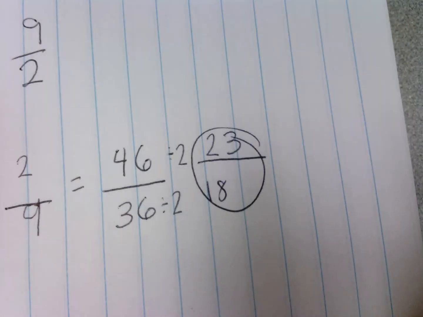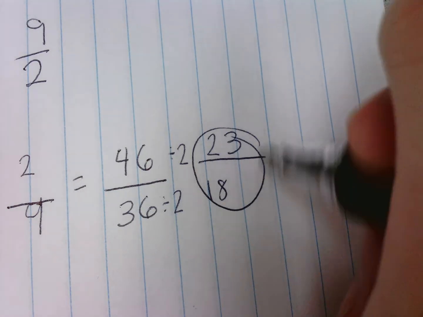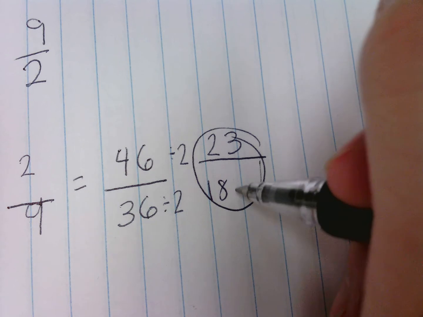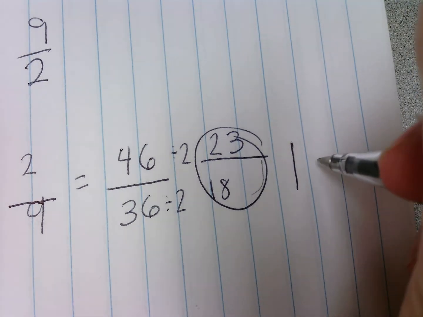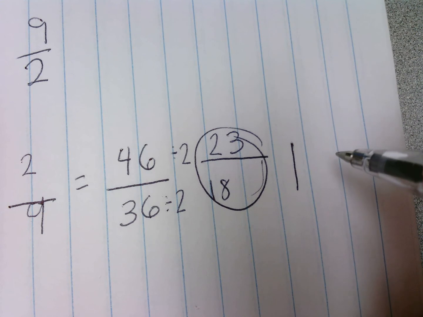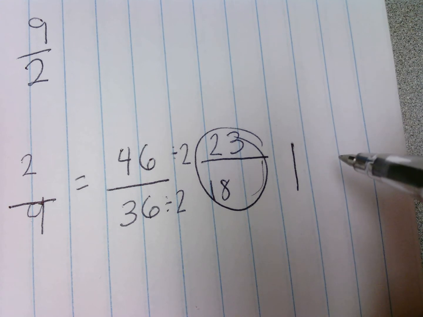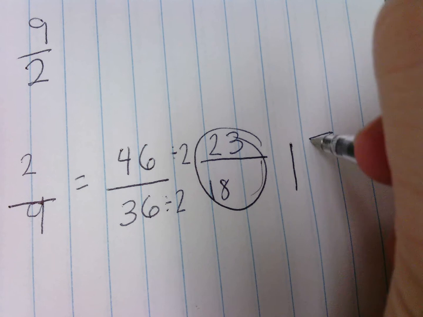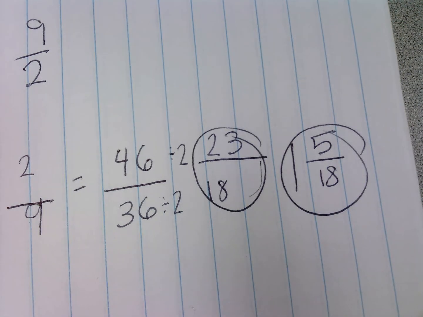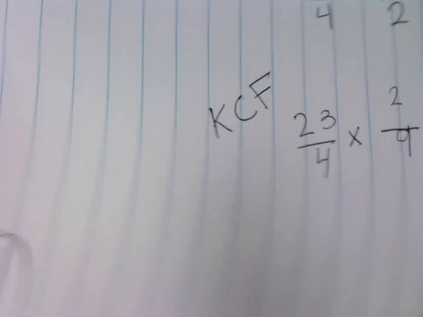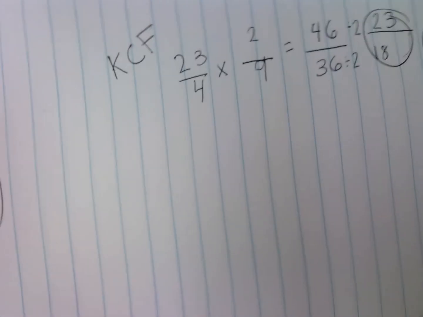But I can simplify that down even more. This is an improper fraction. I can make it into a mixed number. 18 can go into 23 one time. And then I would say, what is 23 minus 18? And that equals 5. So it'd be 1 and 5 over 18. Okay. I'd like you to do number 8 on your own. I will show you my work when we meet back up again. So number 8.